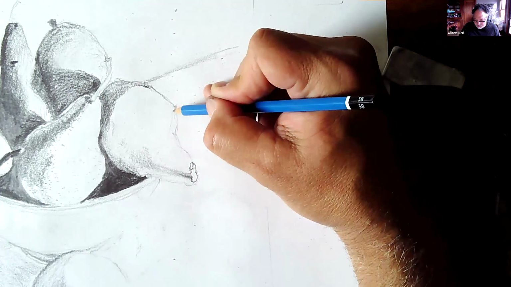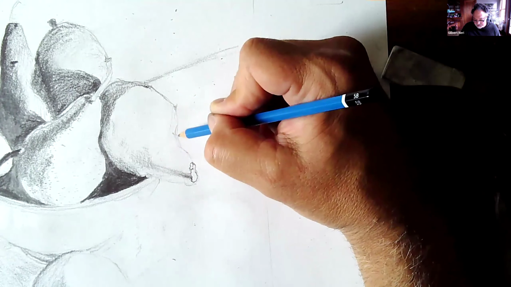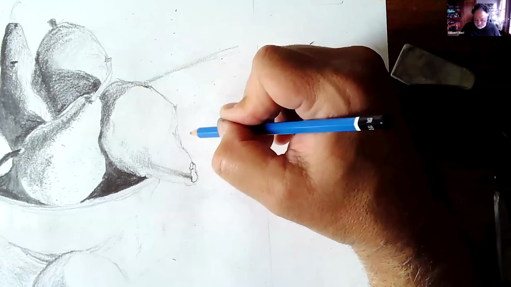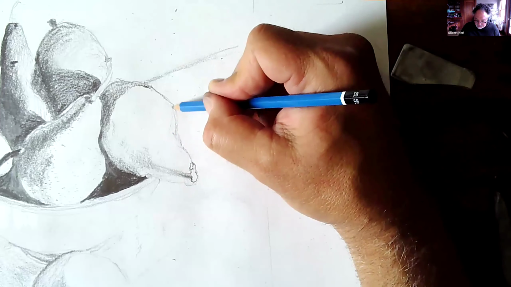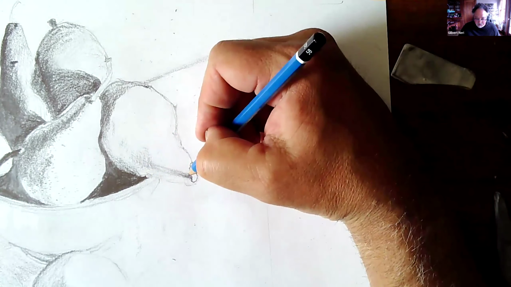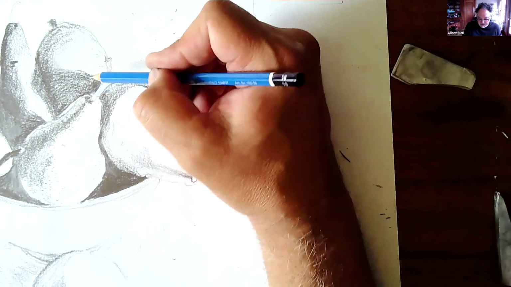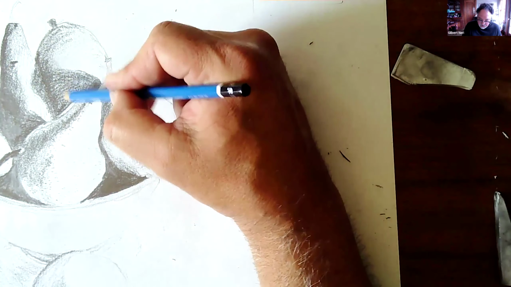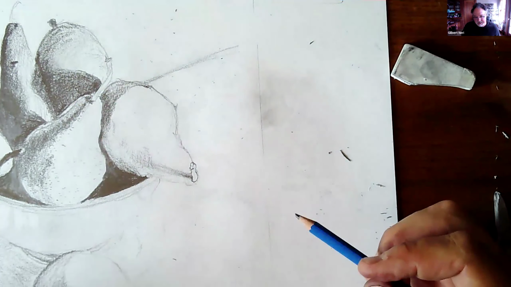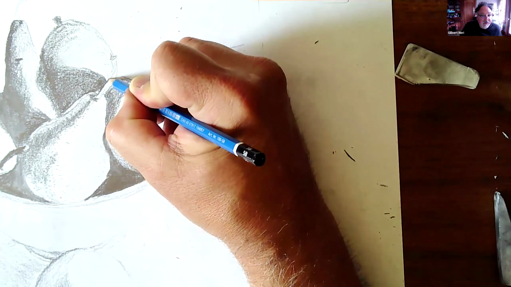And so as the drawing would progress, I would slowly but surely start to eliminate that definite line and allow the value difference between one field, which would be the background, and the value that I'm putting onto the pear itself, to be that line. It takes a little bit of work, but once you get the hang of doing that, it really brings your drawings to life, because then it stops being diagrammatic and starts being more of a map of light.